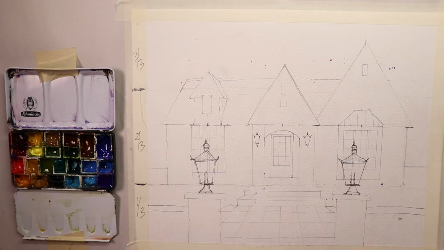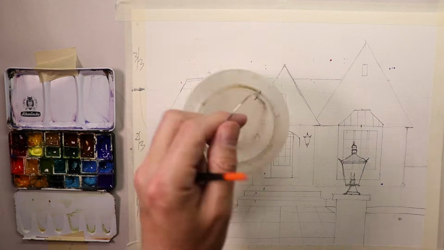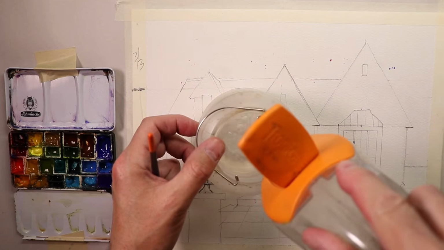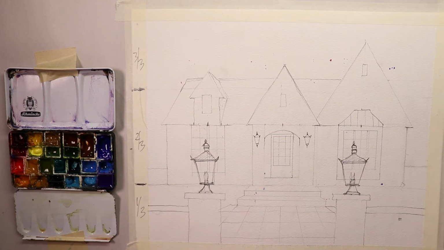First thing I'm going to do is pour some fresh clean water. I always mention it's always good when you start out to have a water container with fresh clean water, and then you put that next to your workstation where you're painting.